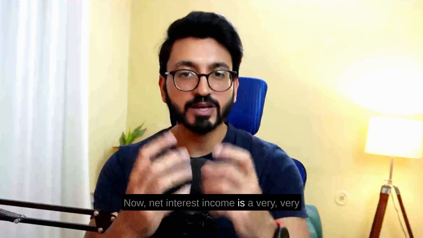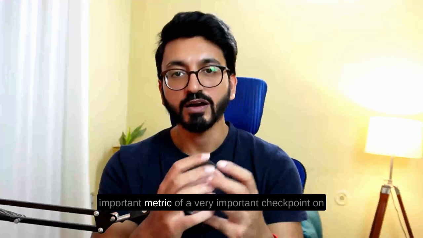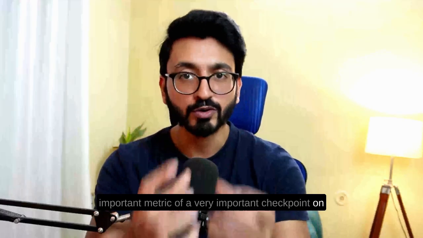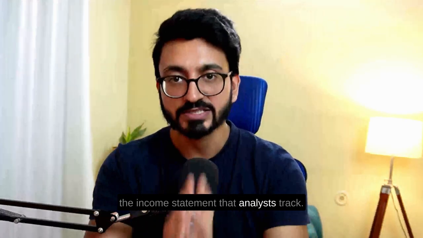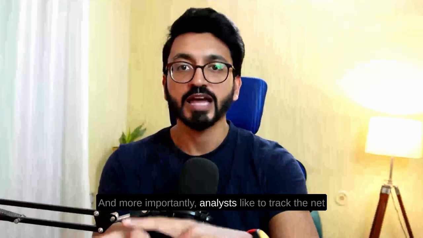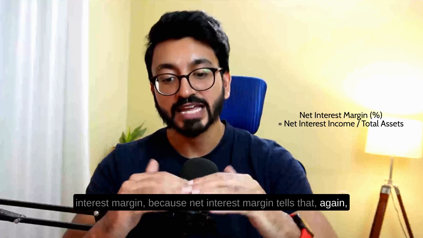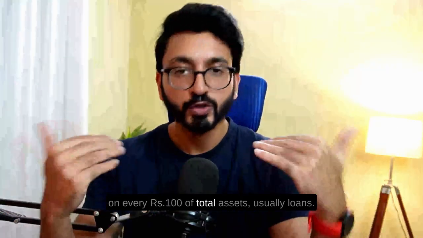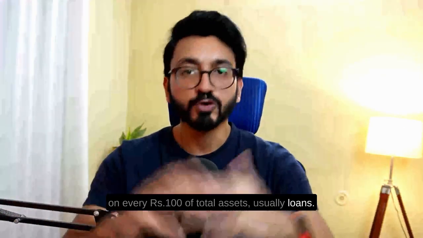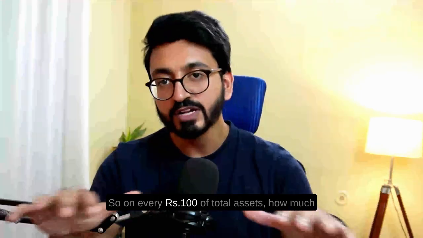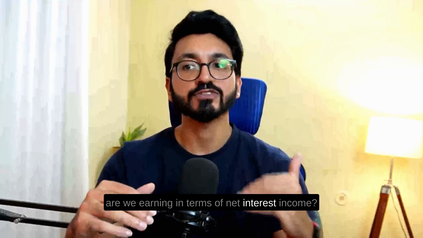Now, net interest income is a very, very important metric, या फिर very important checkpoint on the income statement that analysts track. And more importantly, analysts like to track the net interest margin, because net interest margin tells that, again, on every 100 rupees of total assets, usually loans जितने दिए गए हैं. So on every 100 rupees of total assets, how much are we earning in terms of net interest income?